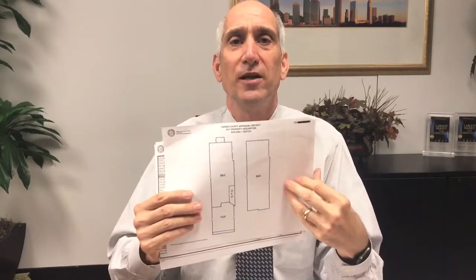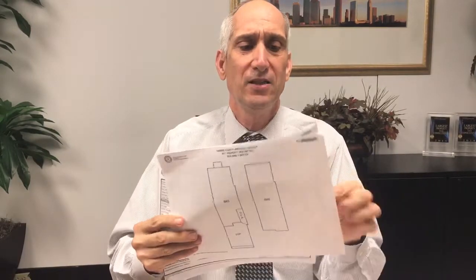So the 3rd page is a sketch of your property. The 4th page is more information. And the 5th page is something truly magic. It's the appraisal district's unequal appraisal analysis. We'll have a video coming up on this soon, but they use something called predetermined calculations to come back and support their value for your house.